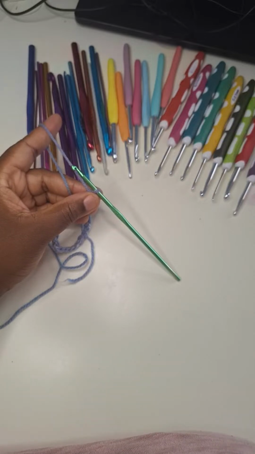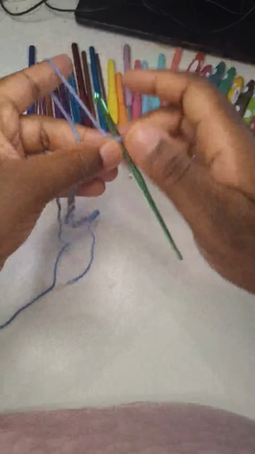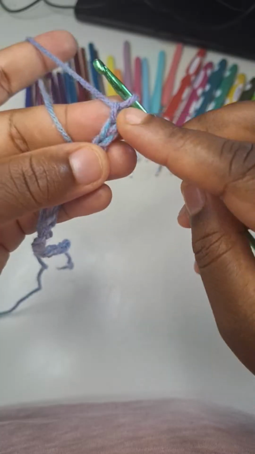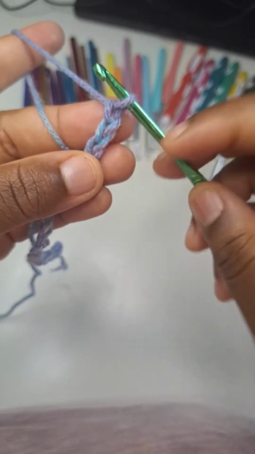Pull gently to tighten, not too tight. So I'm going to show you here. From the second chain from the hook, this is the first chain here, and that's the second chain.